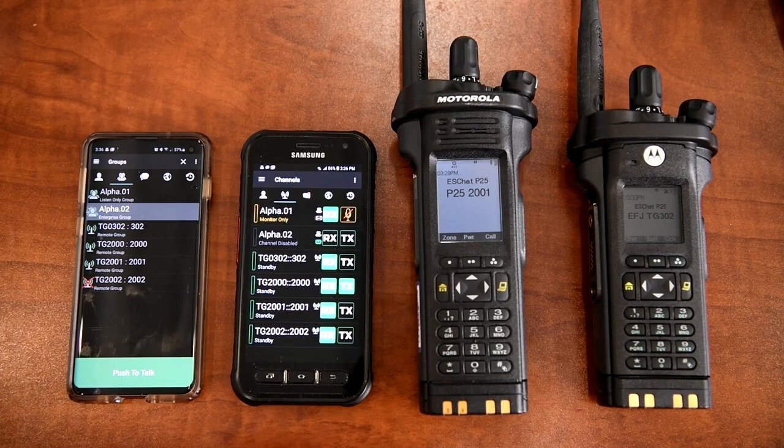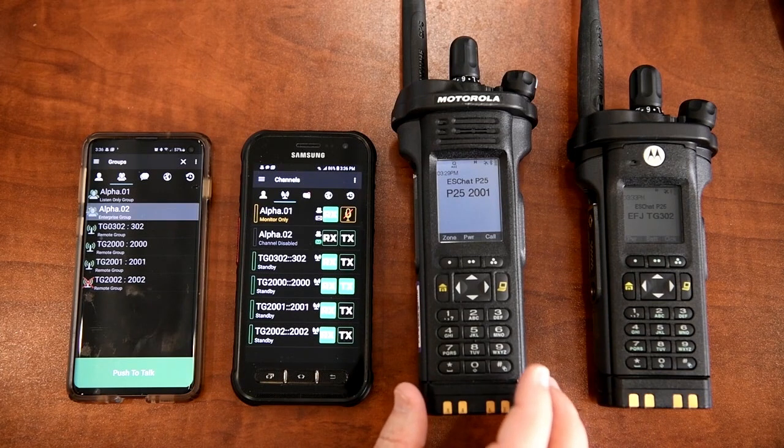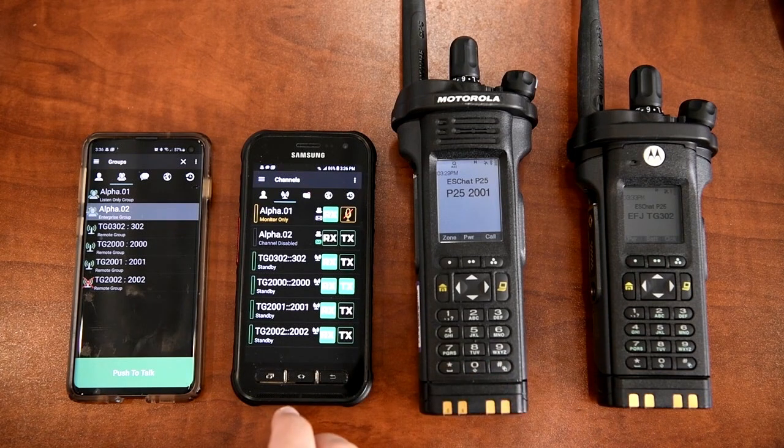Now, when we connect to an external network, like a P25 system here, we can connect ESChat into the KMF of the P25 system so that whenever the keys are updated on the P25 system, the keys are also updated in ESChat. You could also do static key loading in ESChat.